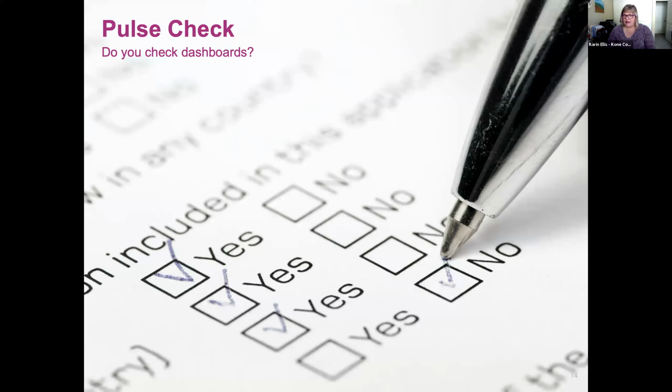So again, for all of the regulars of the room, you know what time it is when we pull up the pulse check slide. We want to get a sense from you all of who is checking dashboards, what frequency you're checking dashboards, and if you're not checking dashboards, what sort of data you're looking for. So you'll see a little poll pop up on your screen. We're hoping that you can answer a few of these questions to give us a sense of who is in the room today and what your experience with dashboards is.